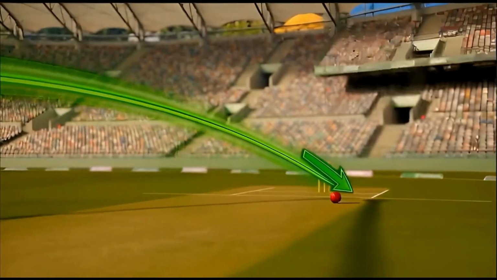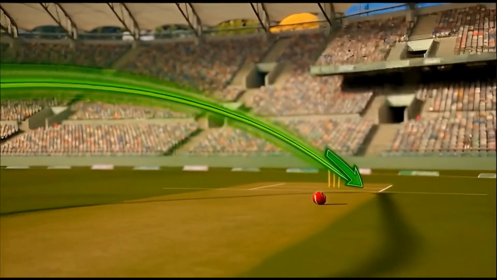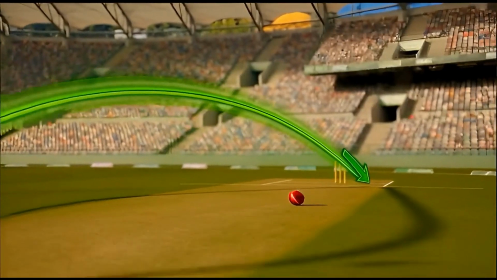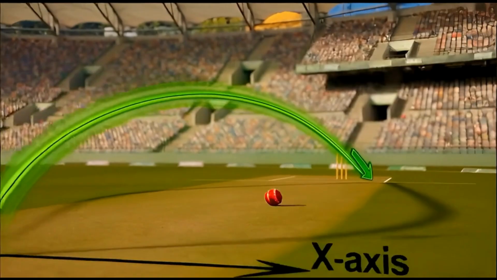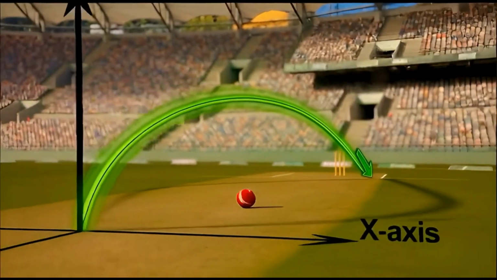Now the ball is traveling rapidly toward the batsman. In the next stage, we will analyze the full projectile motion of the ball and observe how gravity shapes its flight path across the pitch.